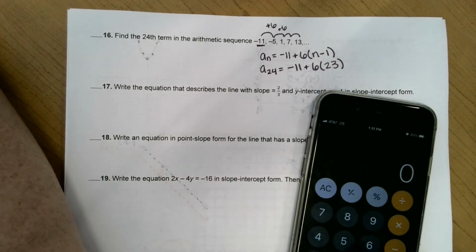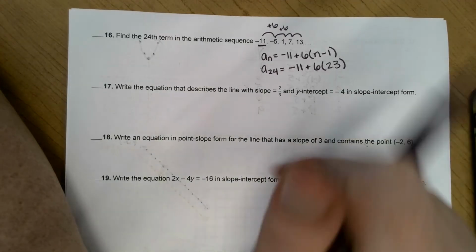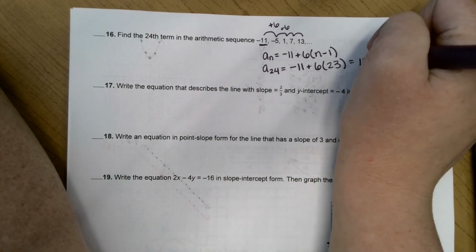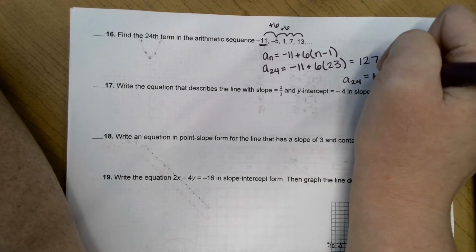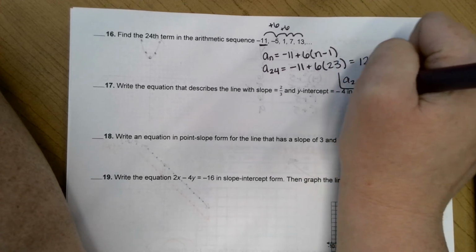Let's see. We have 6 times 23, and that's 138 minus 11 is 127. So a sub 24, the 24th term, is 127.